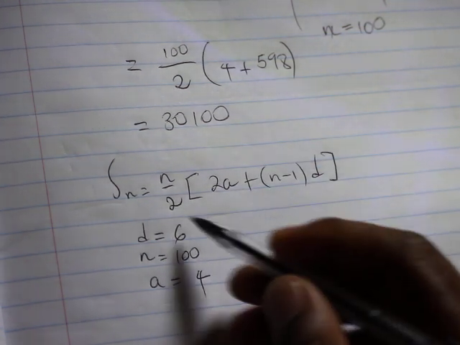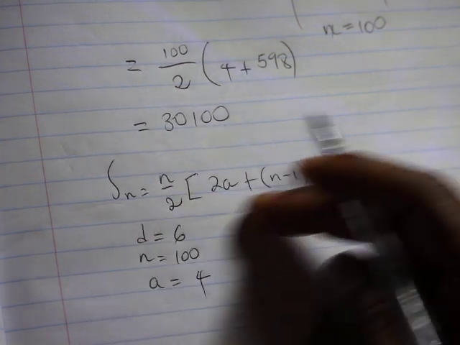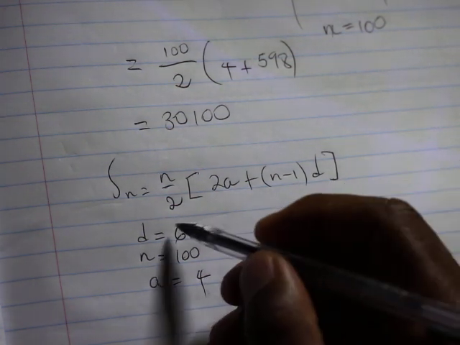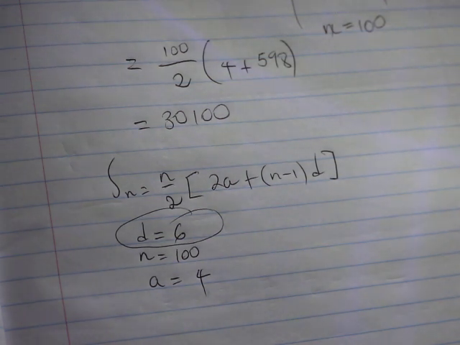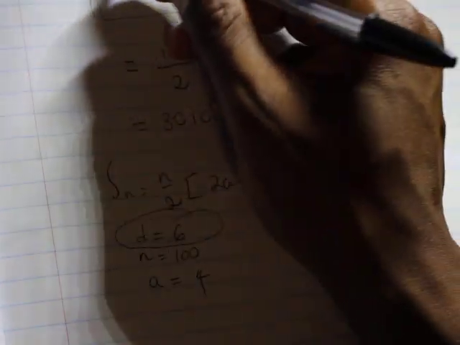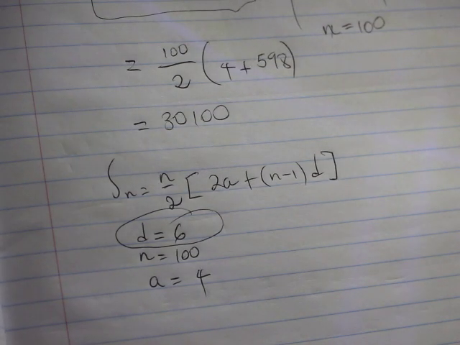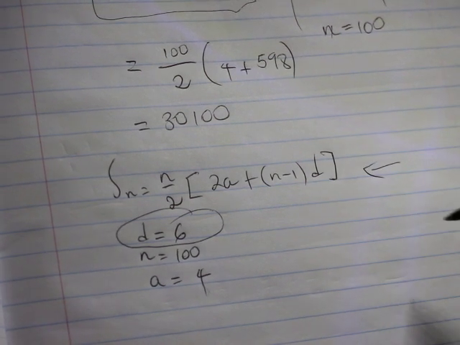Now this method, or this formula, prolongs the process, because look, we had to go as far as finding the d, and when there are too many processes involved, you guys know what happens. Most learners don't get it right. So that's what I'm saying: the other formula is easier to use. It's just that it doesn't work all the time, because sometimes you don't have the value of the last term. And here you can see that you don't necessarily have to find the last term.